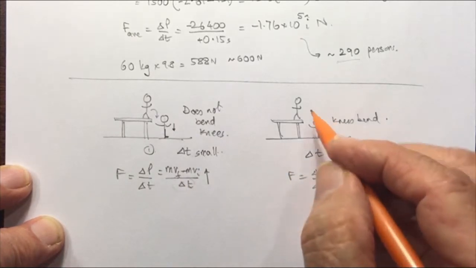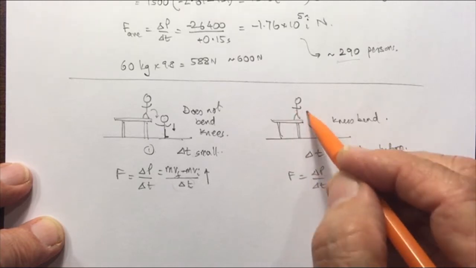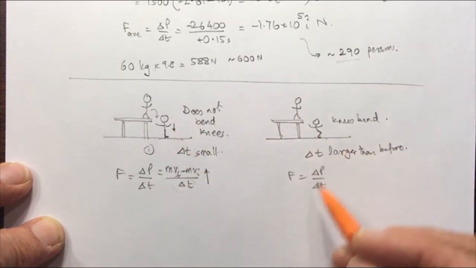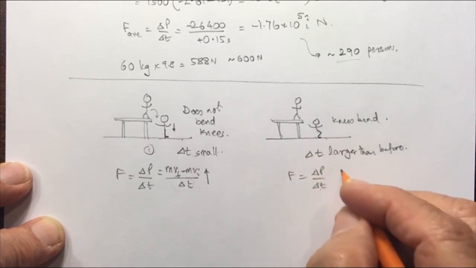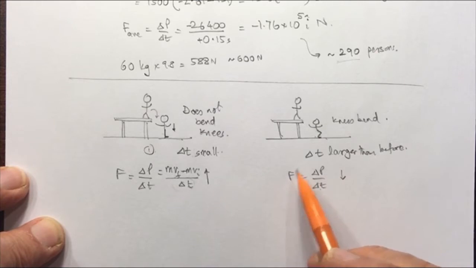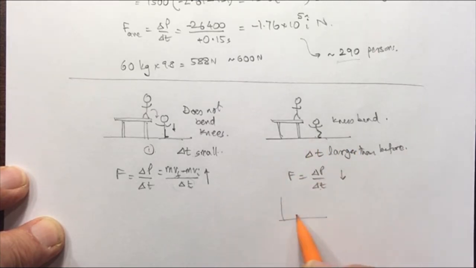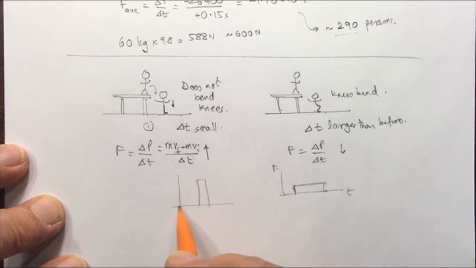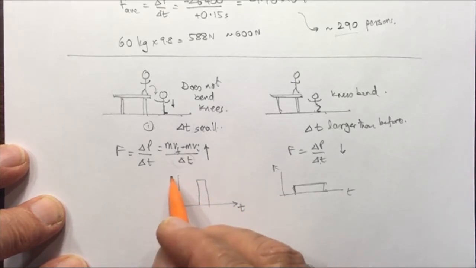Now, the delta p is the same because you jump from the same height and you hit the ground with the same initial velocity, and the final velocity is 0. But the delta t is bigger, and therefore the force is much smaller. And this smaller force acts for a longer time. And here we had a bigger force acting for a shorter time.